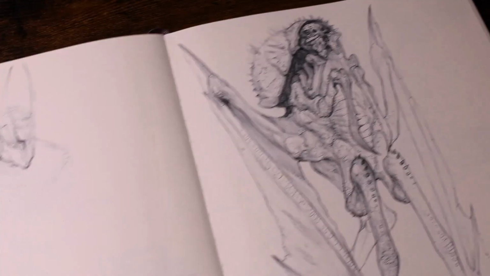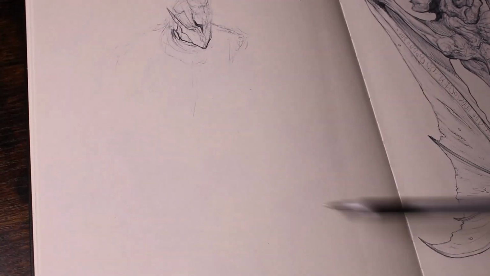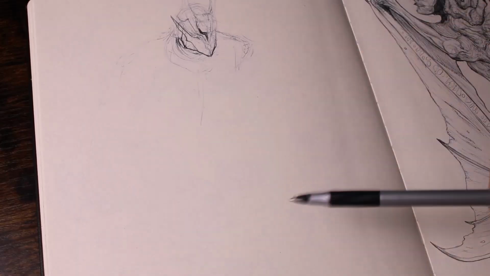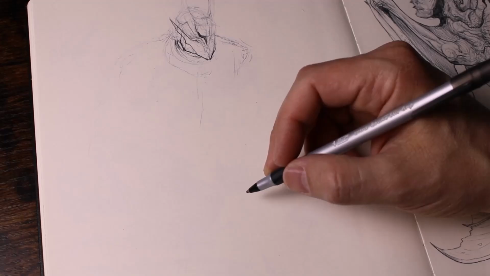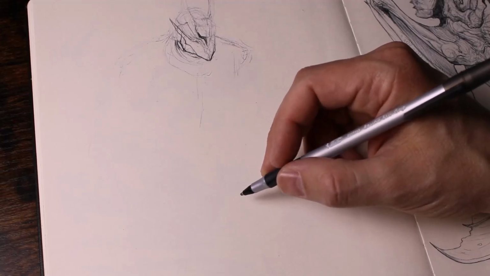We're going to be drawing right over here. I got this nice little spot opened up that we can do this in, and I'm going to show you some techniques. So get your sketchbooks ready, get your pens ready. If you want to do this in pencil, that's fine.